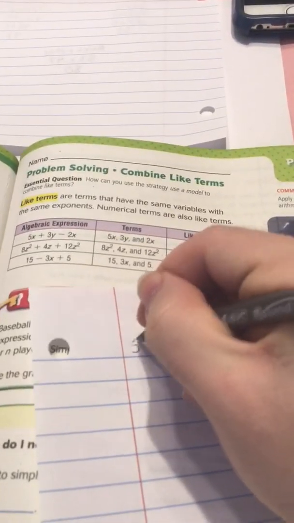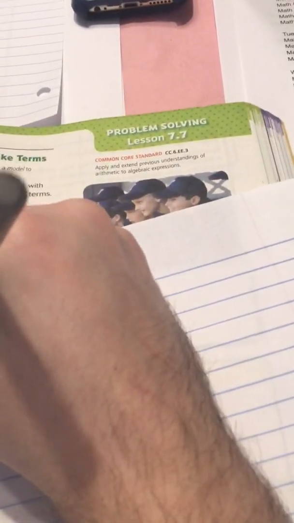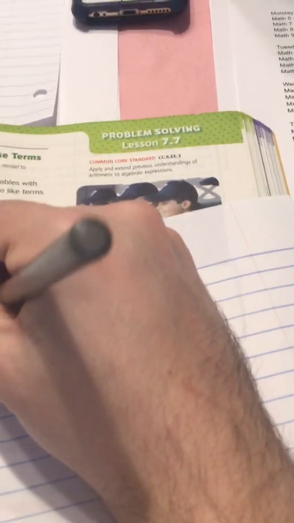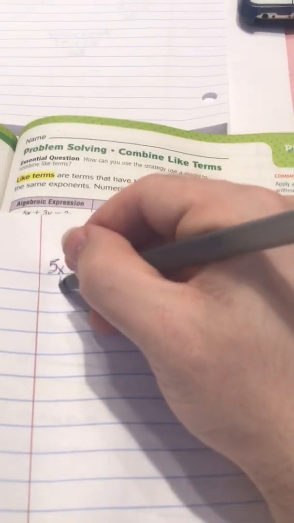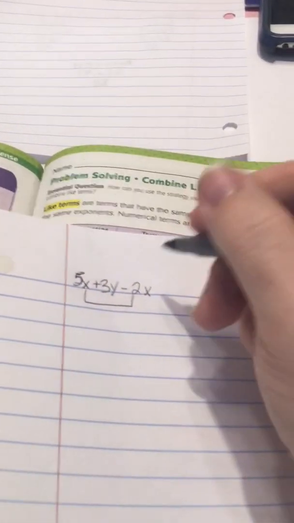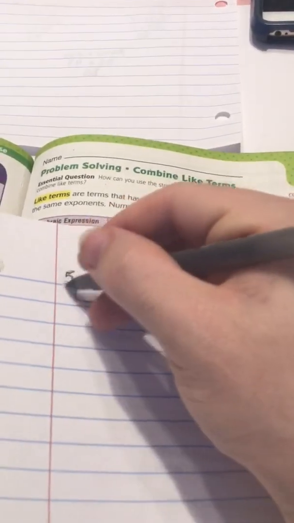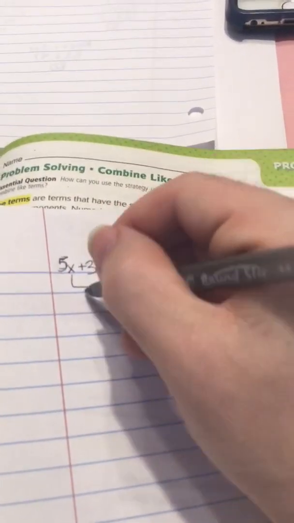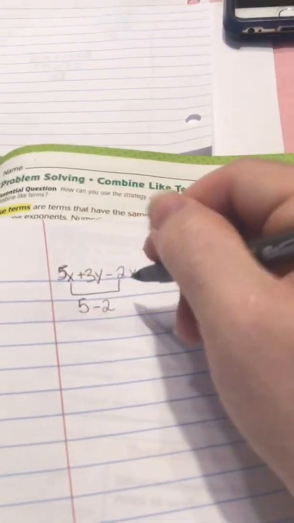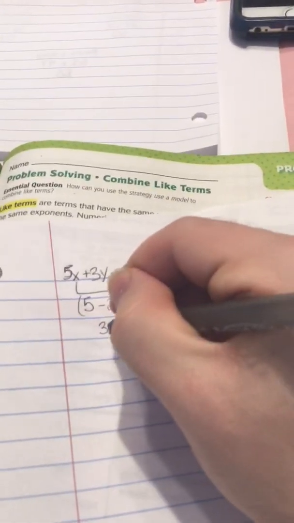So we have our 5x plus our 3y minus 2x. So we said that our like terms are 5x and our 2x. 5x is positive. Our 2x has subtraction in front of it, so it's negative. So we can make this 5 minus 2, and then whatever we get, tack on our x at the end. 5 minus 2 is 3, so that means this is going to give us 3x.